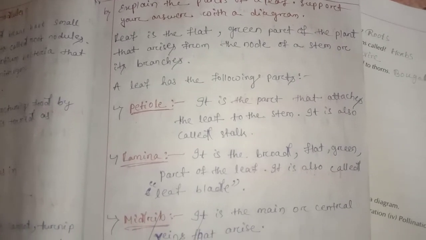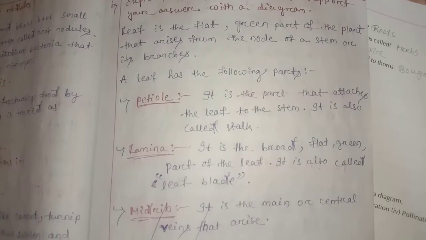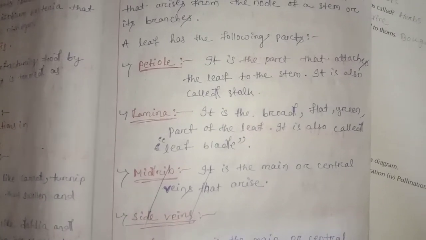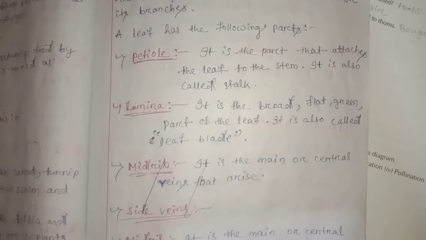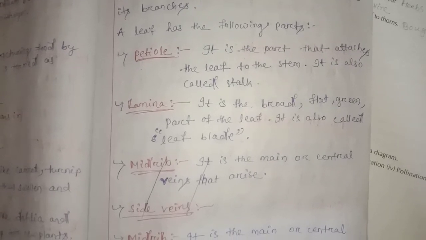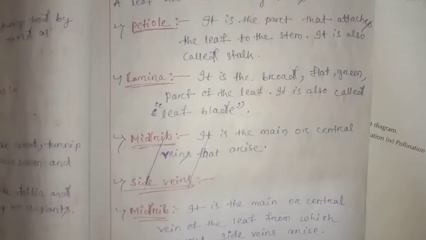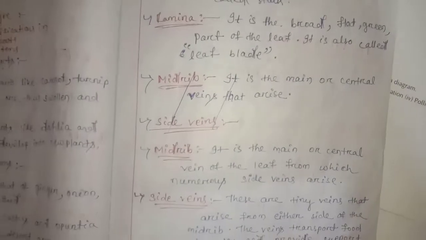Leaf is the flat green part of the plant that arises from the node of a stem or its branches. A leaf has the following parts. First one is petiole. It is the part that attaches the leaf to the stem. It is also called stalk. Lamina. It is the broad, flat, green part of the leaf. It is also called leaf blade.